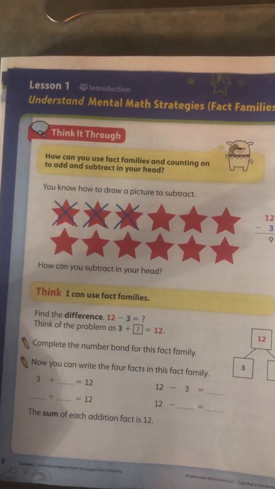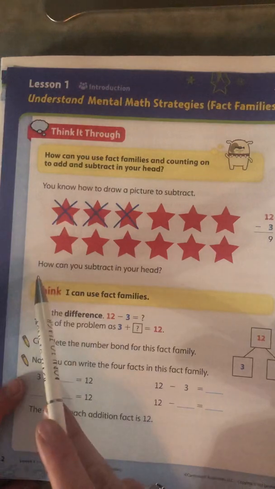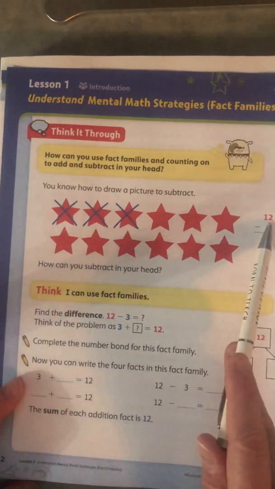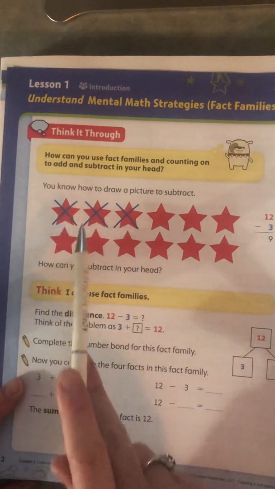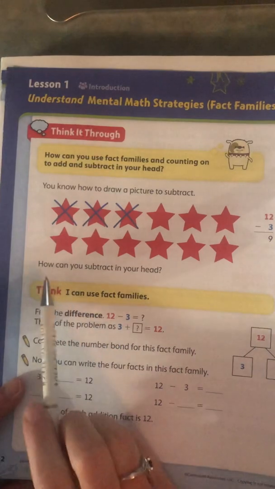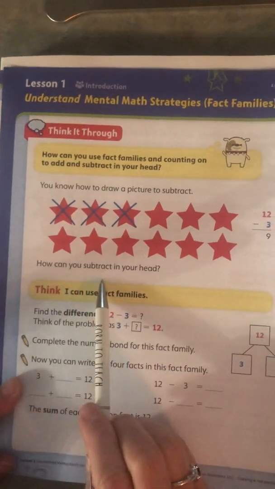So I'm looking at this picture and I see some stars and it's asking, you know how to draw a picture to subtract, and that's what they're doing. But it says, how can you subtract in your head? I see there's 6 and 6. I see there's 12 stars. And why do 3 stars have X's on them? They X'd out those 3 stars because that's how many are taken away. So how do you subtract 3 from 12 in your head? That's what we want to know. How do you subtract in your head?